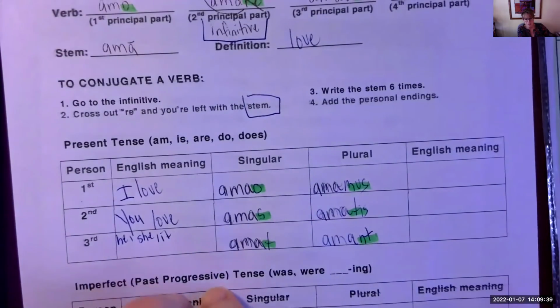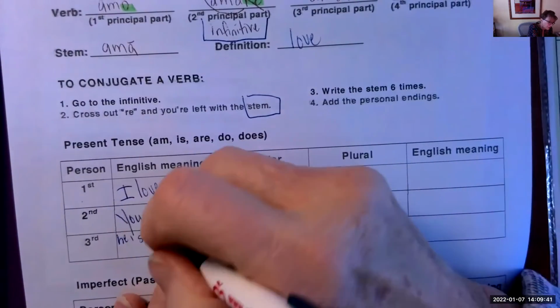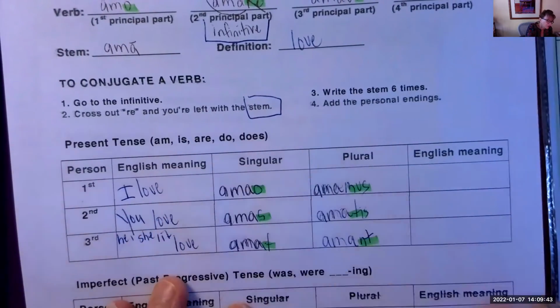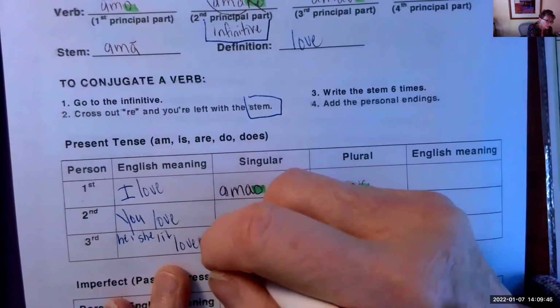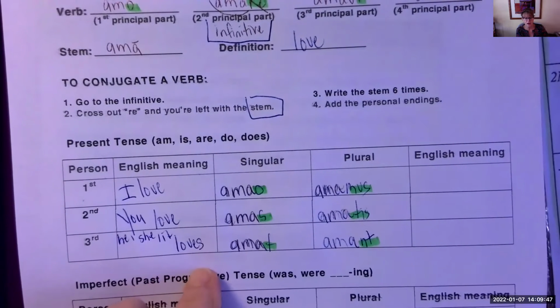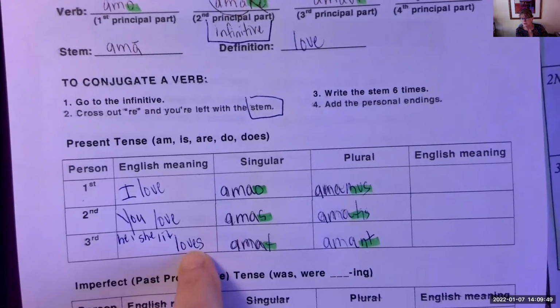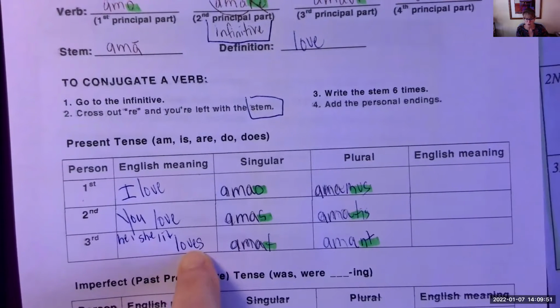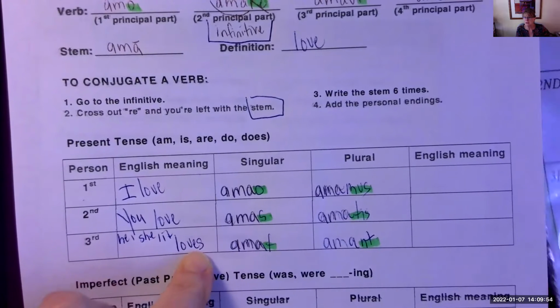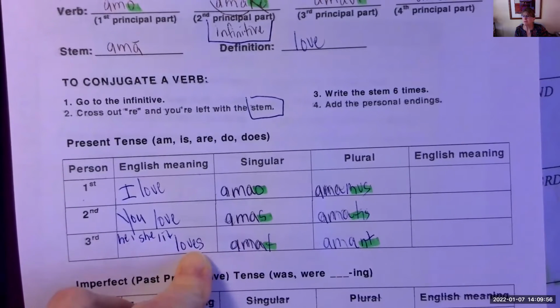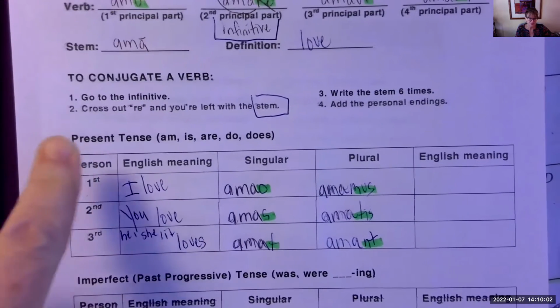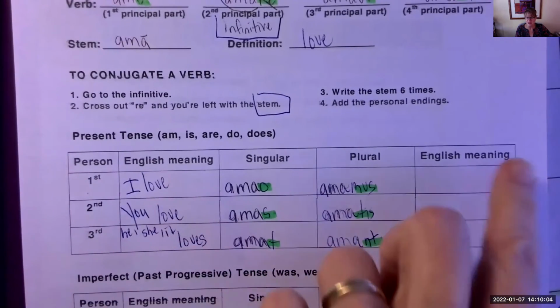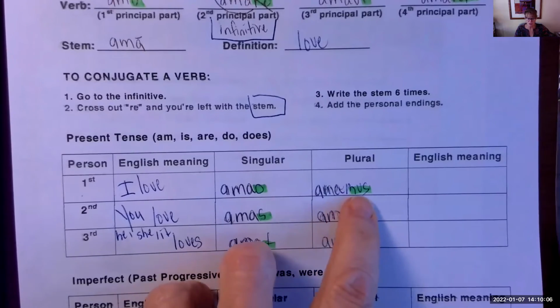And again, what does AMA mean? It means love. We don't say he love. We say he loves. She loves. It loves. That's what proper conjugation is. We put an S. I've had some students say, oh, it must be plural because there's an S. No, that's just the rule, how we do it on that third person singular. We have an S.